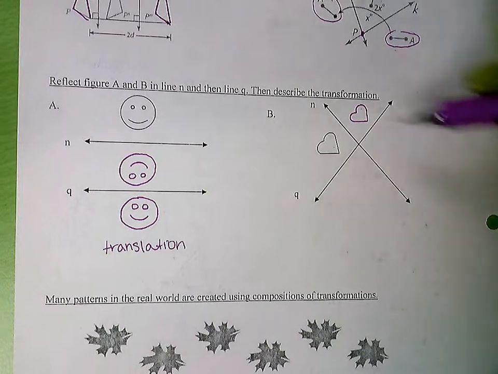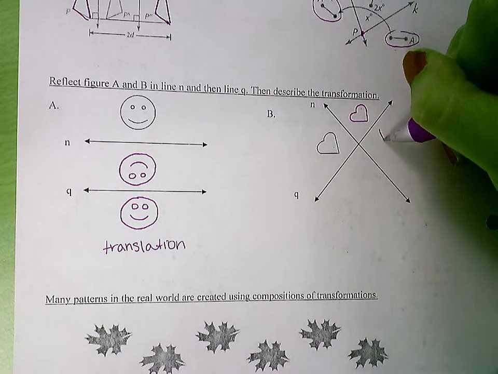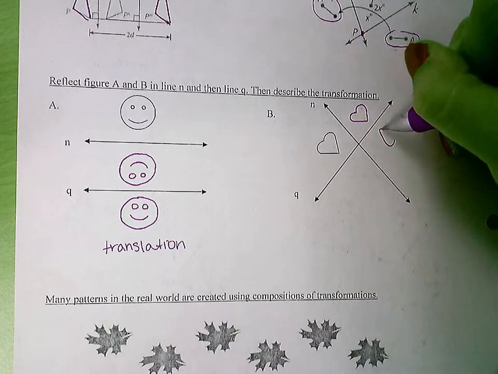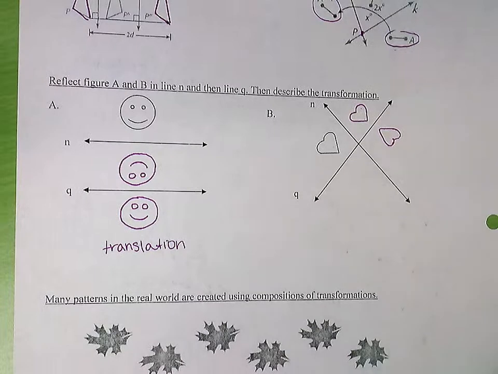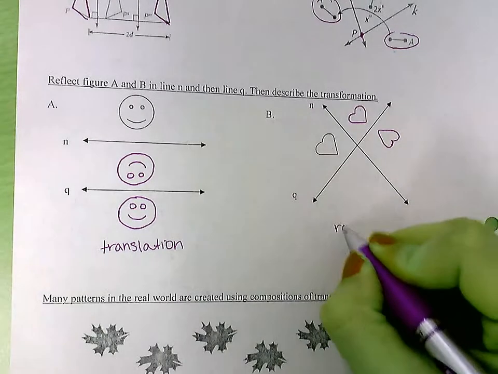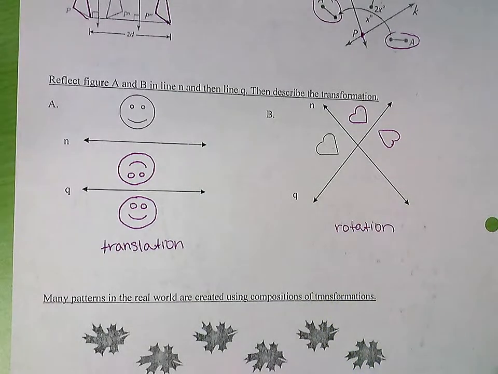Okay, and then reflect it over line Q. Okay, and then it does look like it rotates around that intersection point of those two lines. And again, it does not have to be perfect. So that one does look like a rotation from your original to your final image.